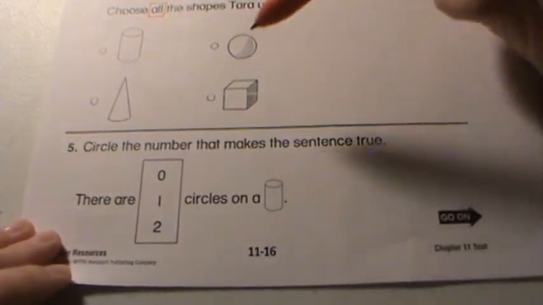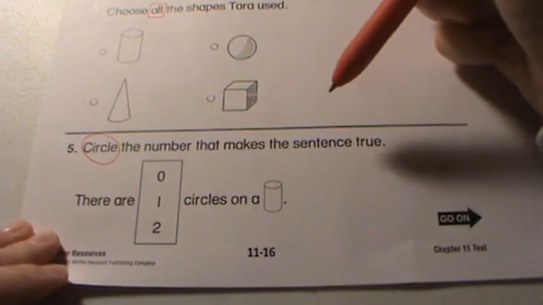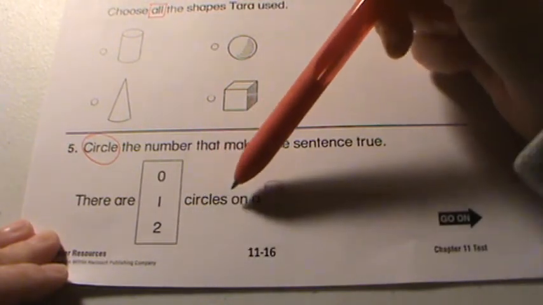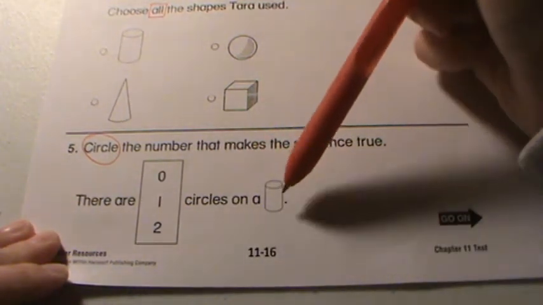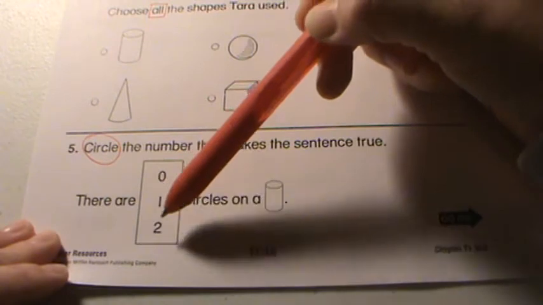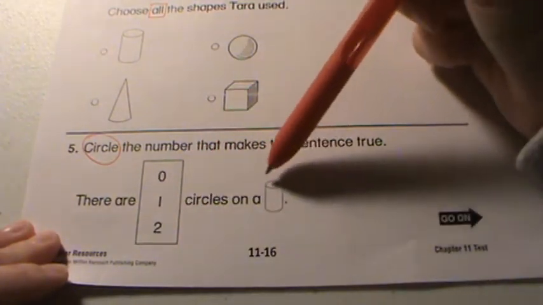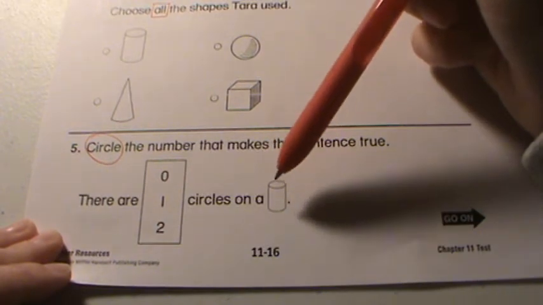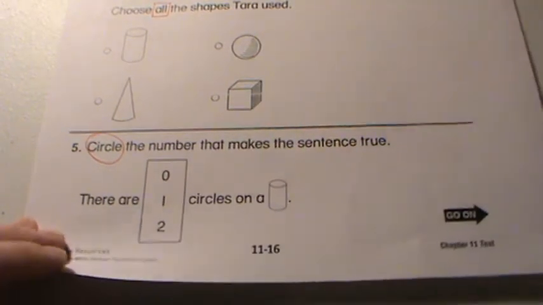Number 5, circle the number that makes this sentence true. There are 0, 1, or 2 circles on a cylinder. If you need to find a cylinder in your home and check it out and look at it, how many circles are on that shape?